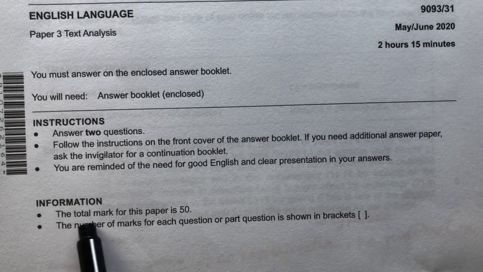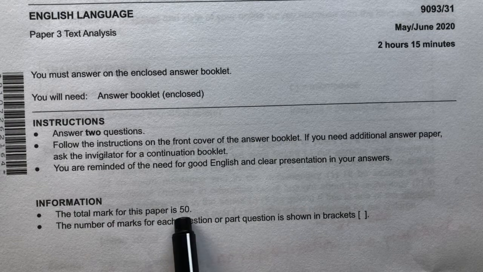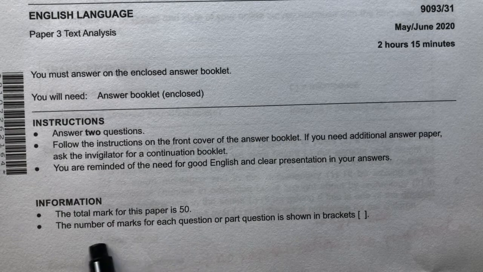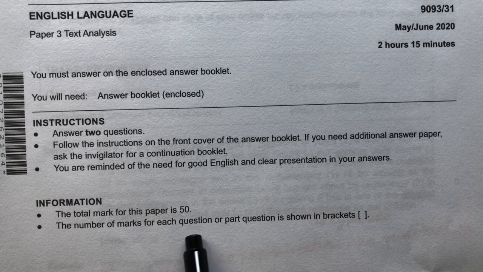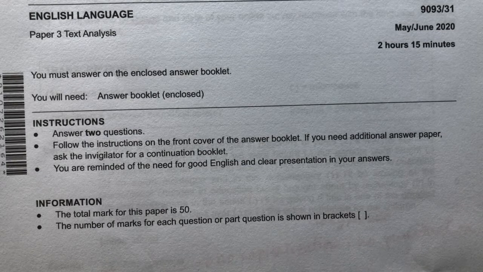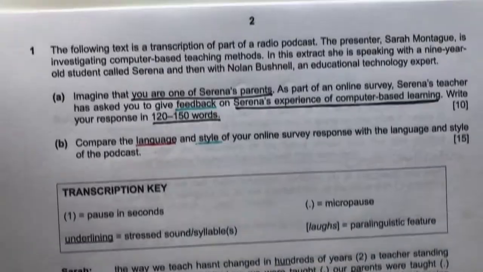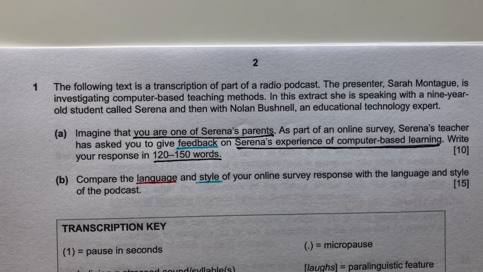The total marks allocated to this paper is 50, and here it says that the number of marks for each question or part is shown in brackets. Okay. Let's begin with question 1.